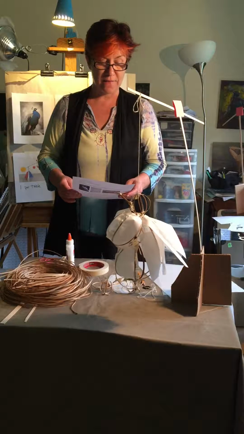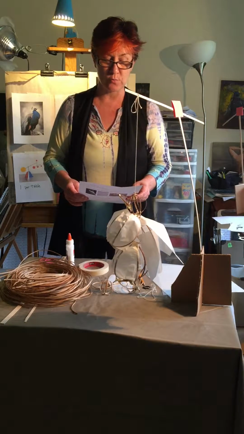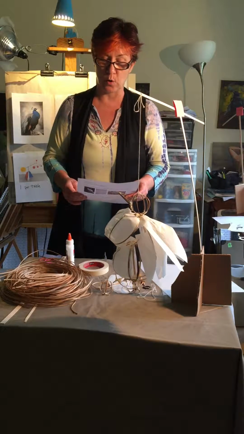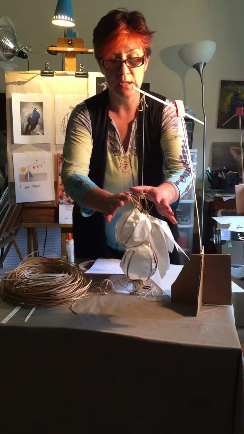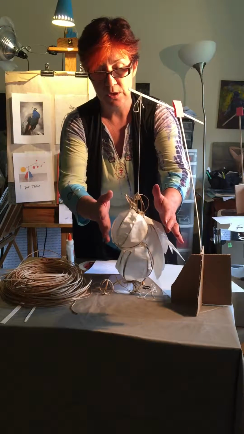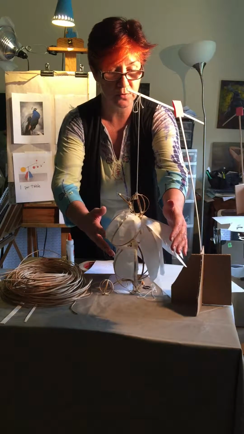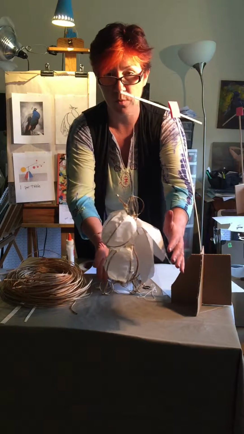We also have balance. Balance is a distribution of visual weight of the elements in a form, in a work. So balance means that you want it to be copacetic with each other. You don't want it to be gigantic on one side and super thin on the other. Balance means that it all goes well together.